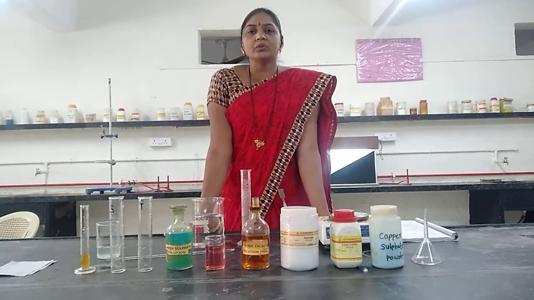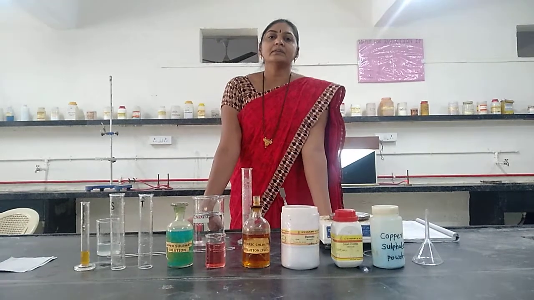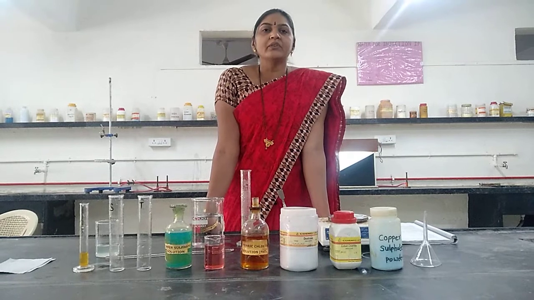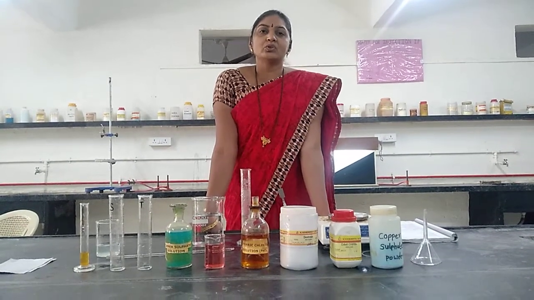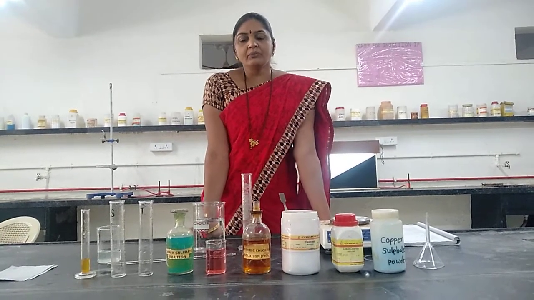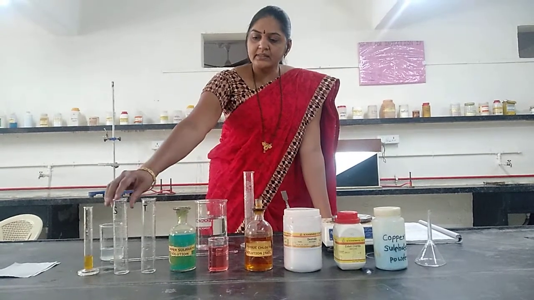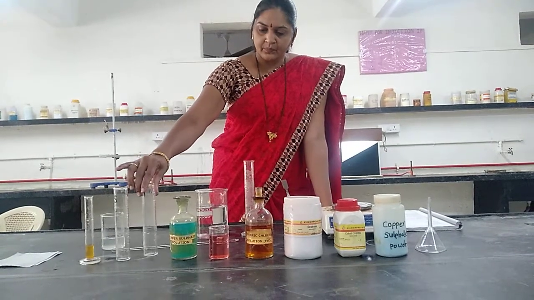One solution will be colorless and the second one, the standard, will have a somewhat brownish color. The difference shows whether it is suitable for the preparation of parenteral or not. So for performing this practical, we require two Nessler cylinders.